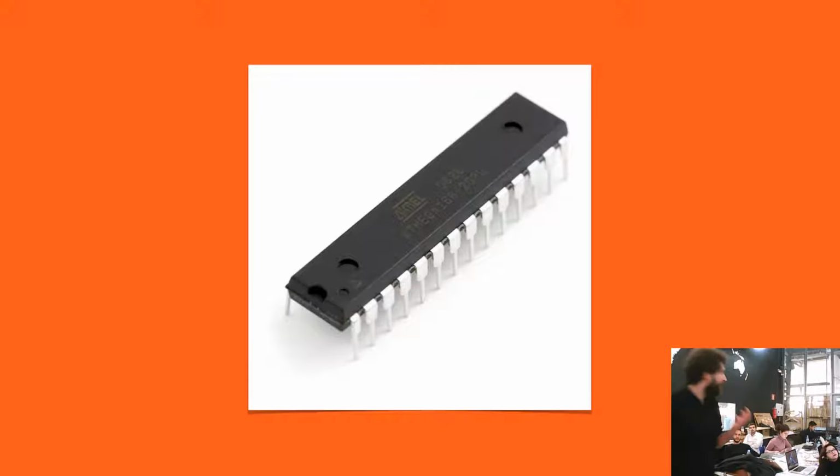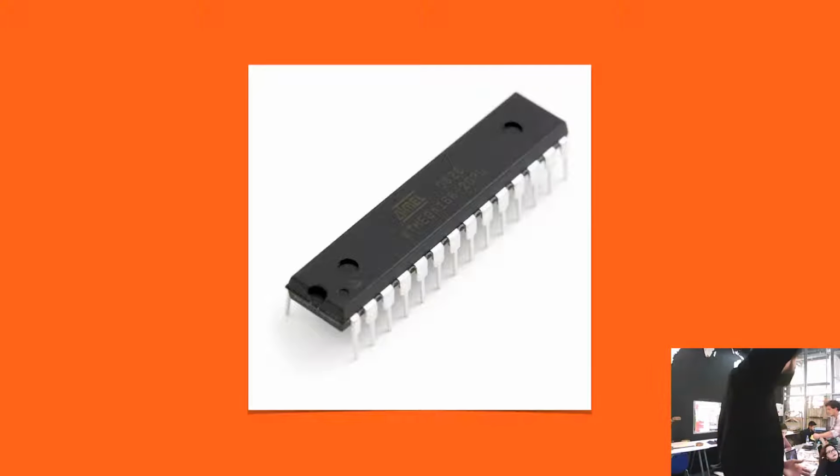But the power of it, let's say, what actually has all these different units, the memory, the program memory, the I/Os, everything, is just this black box here with all these pins, okay?